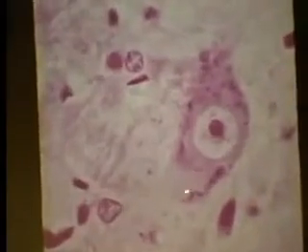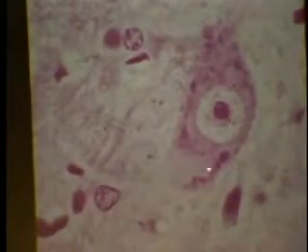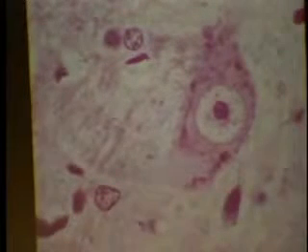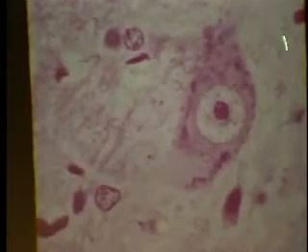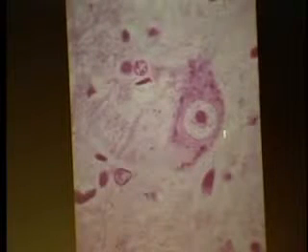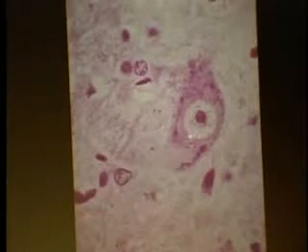New slide. What is this? Oh, gosh. We've already given it to you once. Well, let's back up. What is this? A neuron? And you see its huge nucleolus, its huge nucleus. And what are these?